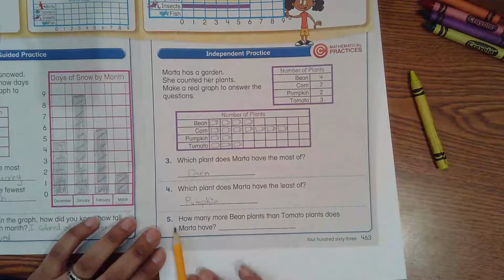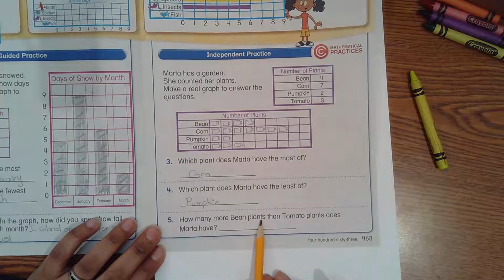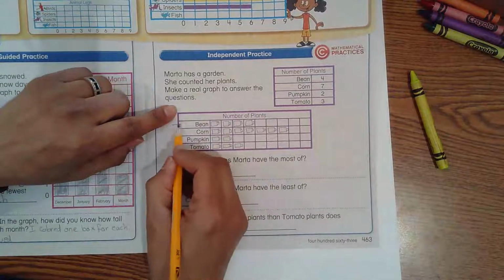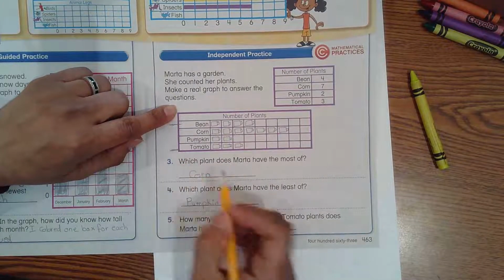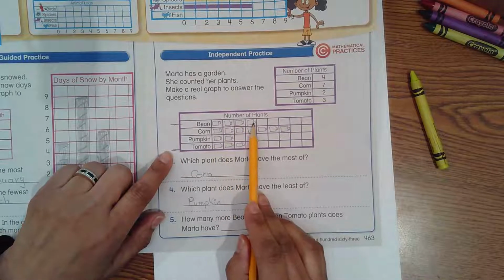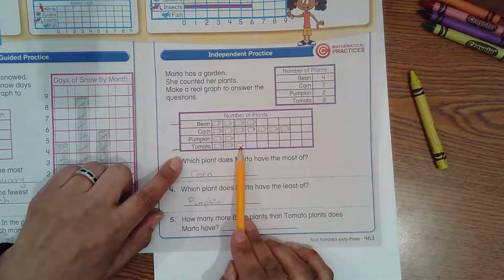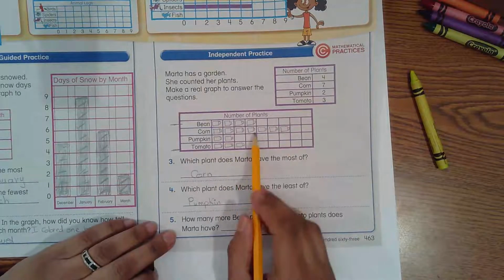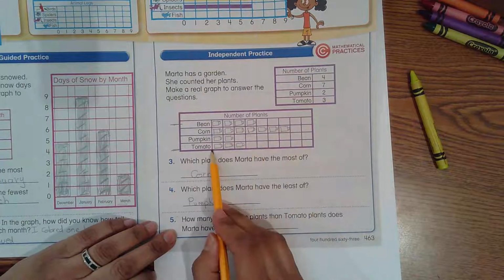And let's go to number 5. How many more bean plants than tomato plants does Marta have? Bean and tomatoes. So I'm going to compare bean and tomatoes. I look at the bean, she has 4, and for tomato she has 3. So she has 1 more bean plant, right? Because she has 4 beans and only 3 tomatoes.